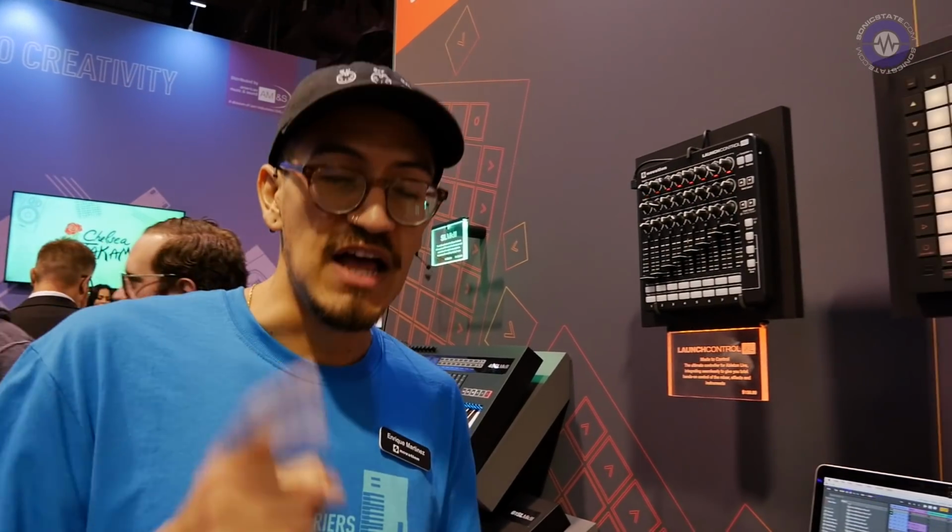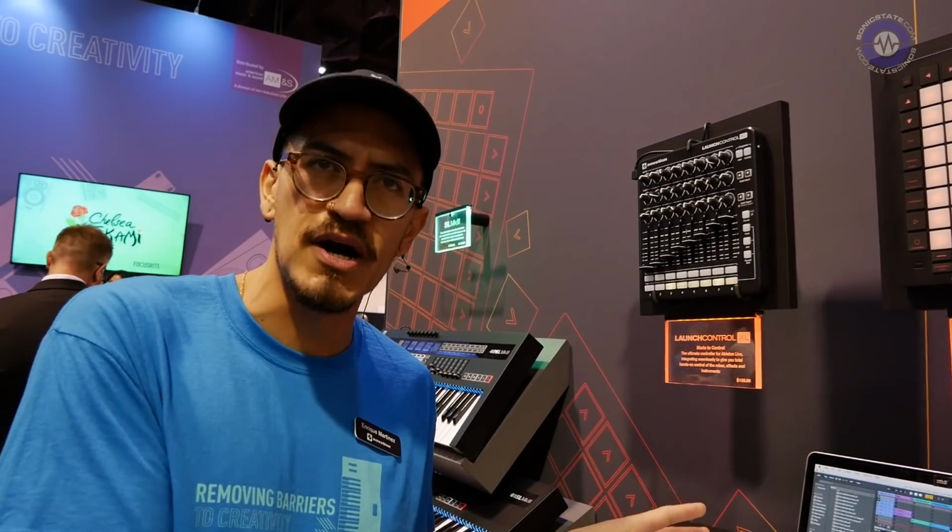So just remind me of the pads, velocity and pressure? Velocity and polyphonic aftertouch as well. Sadly, Ableton Live doesn't support poly. Oh, for goodness sake. They got to get that sorted out, right?